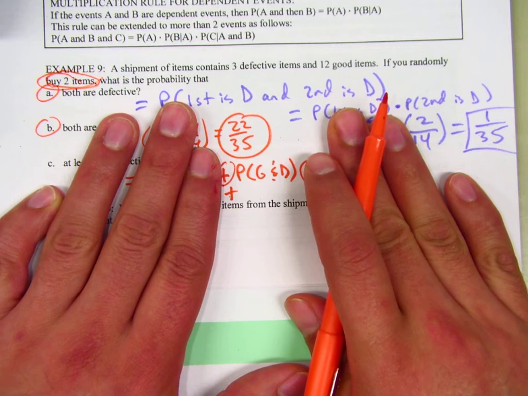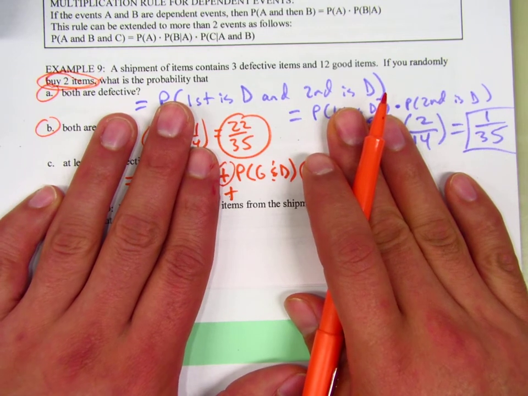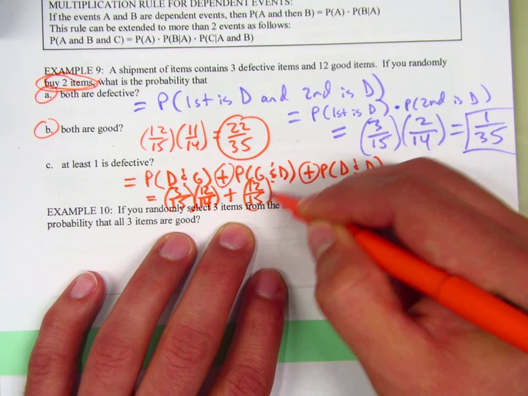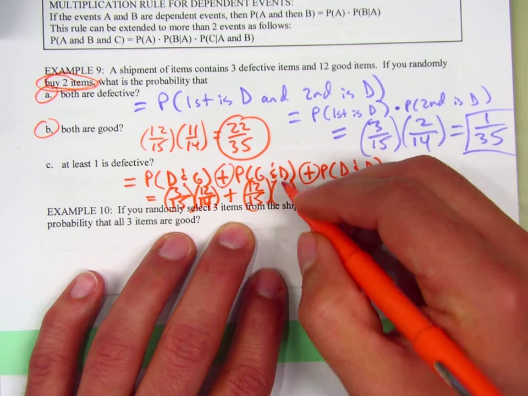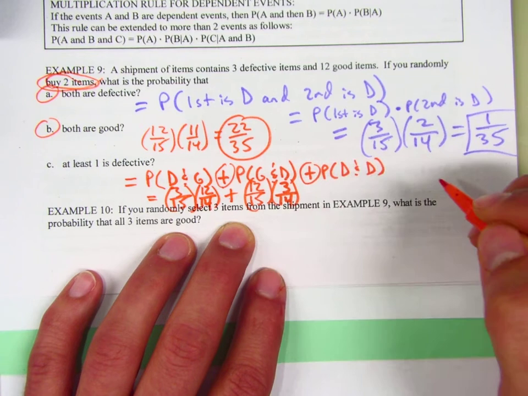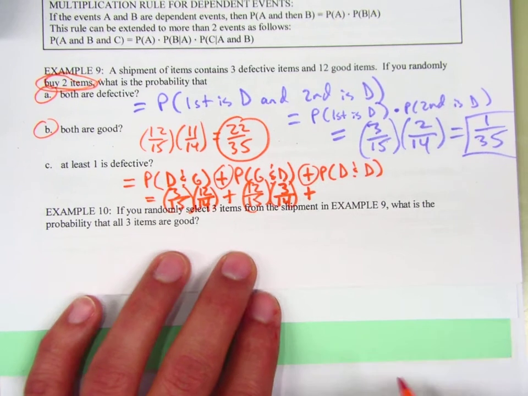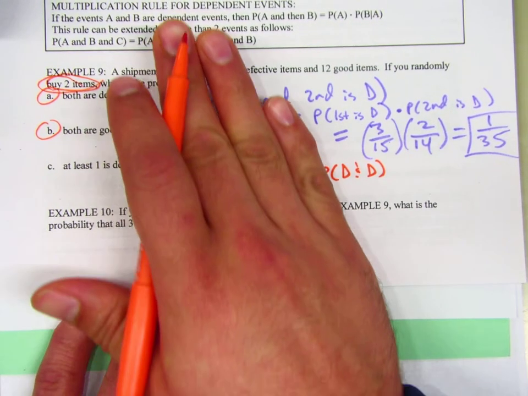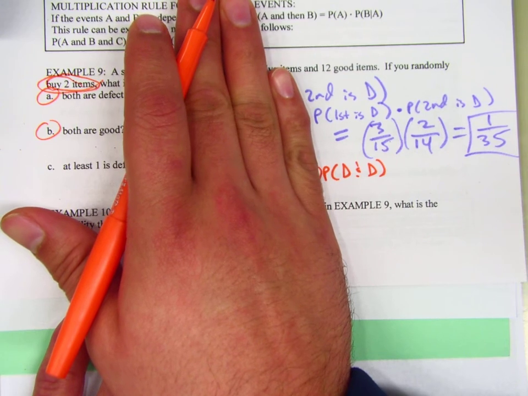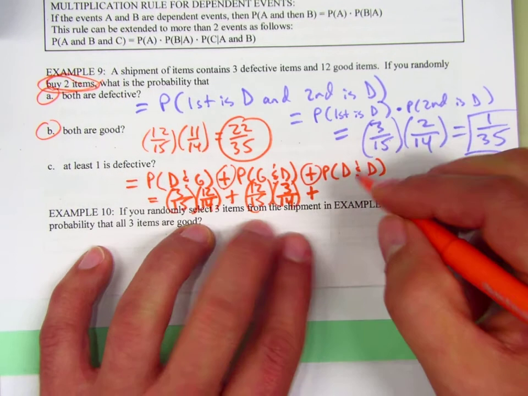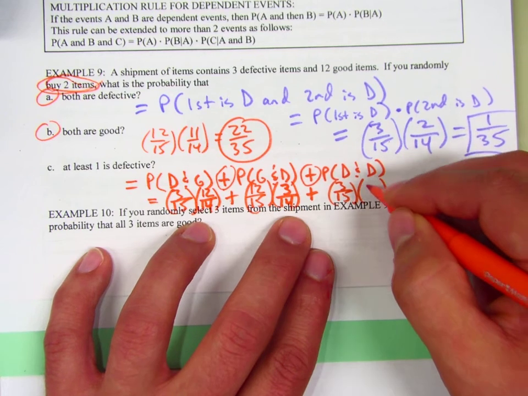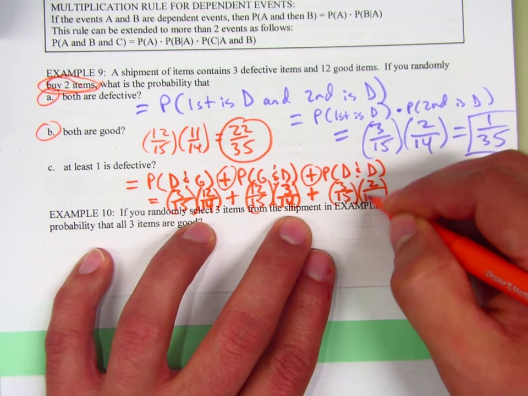What's the probability that the first item is good? 12 out of 15. And what's the probability that the second one is defective then? Good. Plus, and now for the last scenario, again, you focus on just this last one. Buying two items, both are defective. What's the probability that the first one's defective? And once that one's purchased, what's the probability? 2 out of 14. Okay.